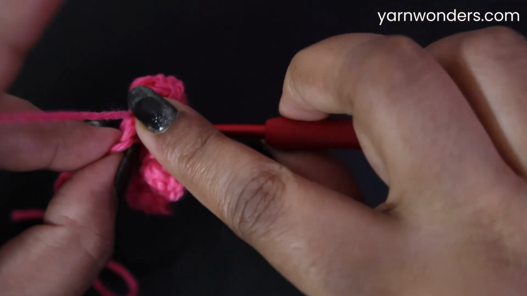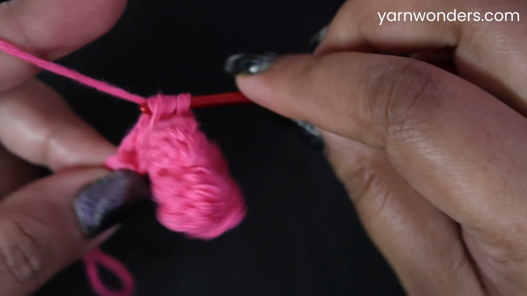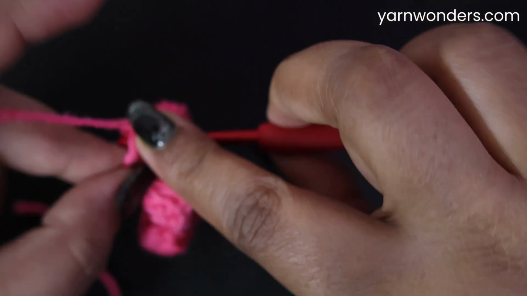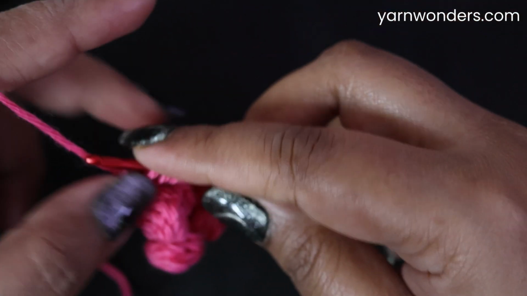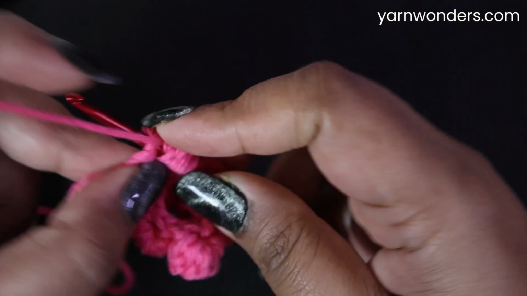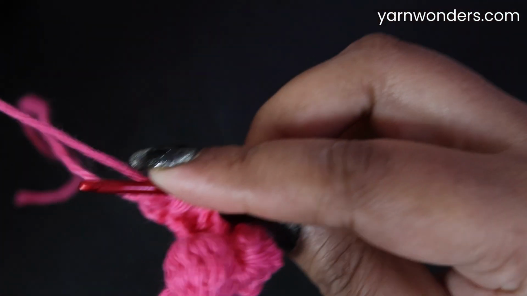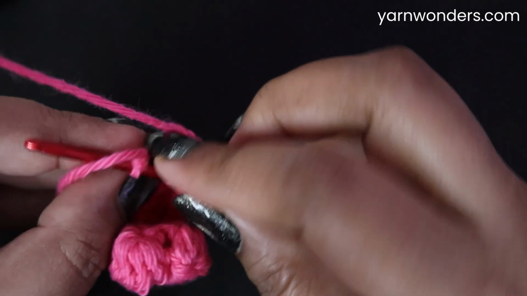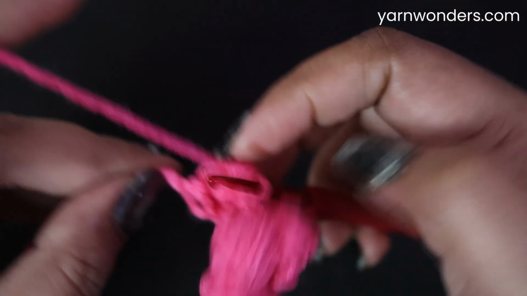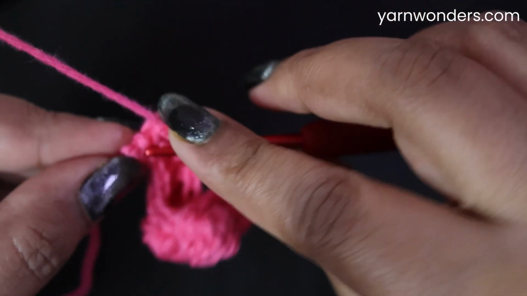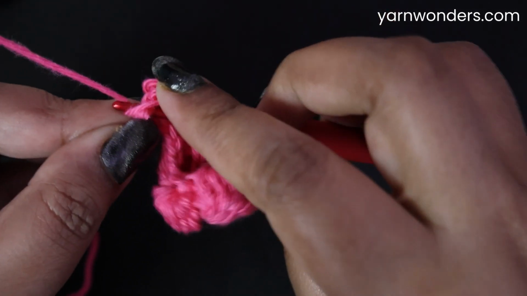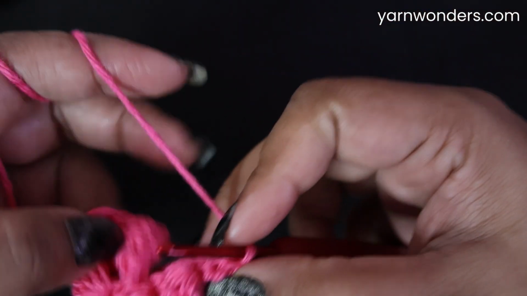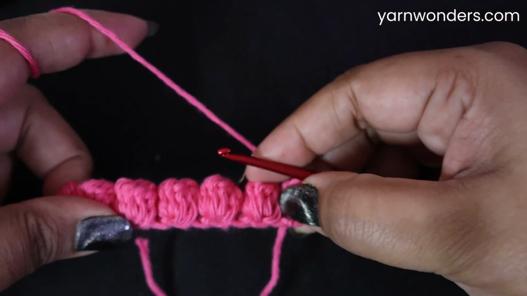I'm at the last bobble stitch here. And then you end your work with a single crochet stitch. So that completes the first row of bobble stitches.